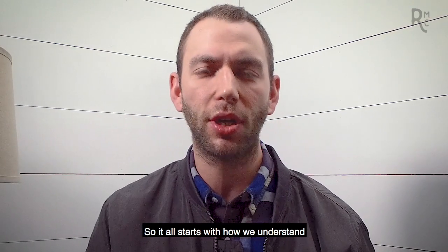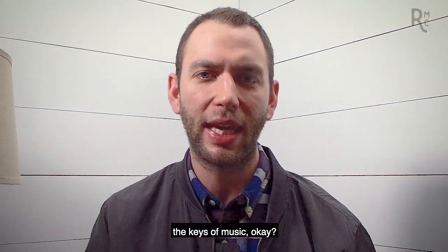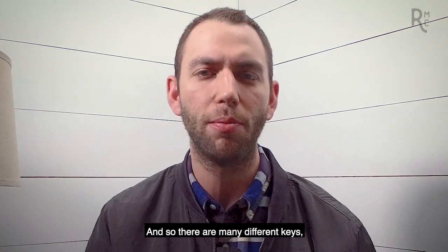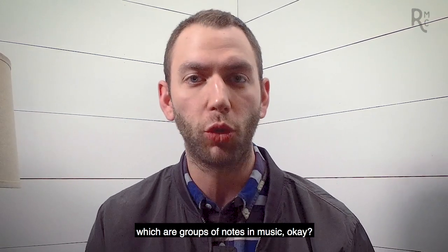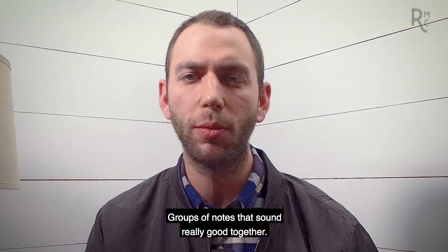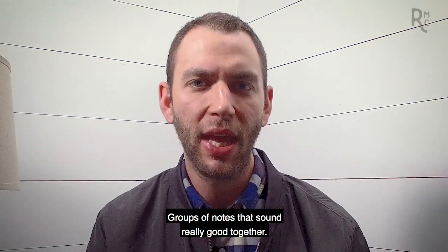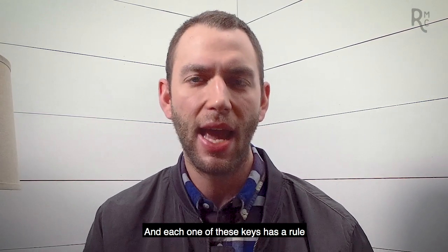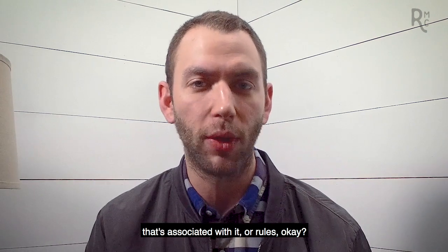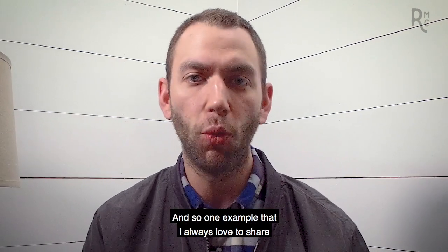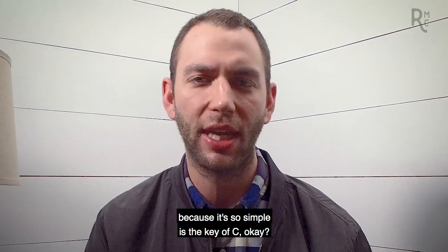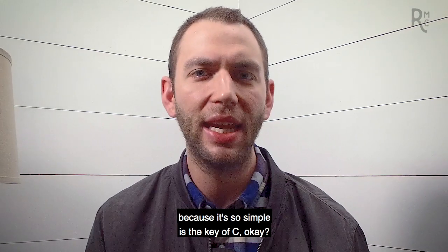So it all starts with how we understand the keys of music, okay? And so there are many different keys, which are groups of notes in music, okay? Groups of notes that sound really good together. And each one of these keys has a rule that's associated with it, or rules, okay? And so one example that I always love to share, because it's so simple, is the key of C, okay?